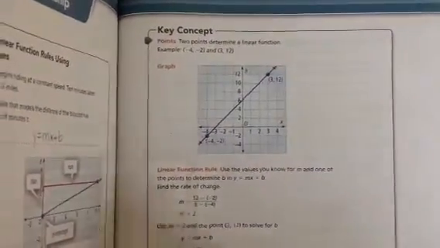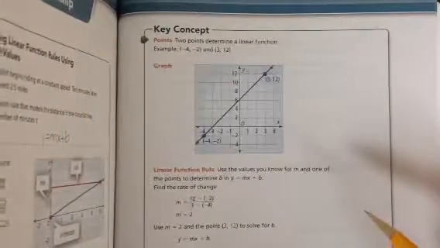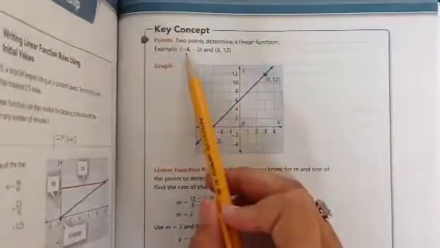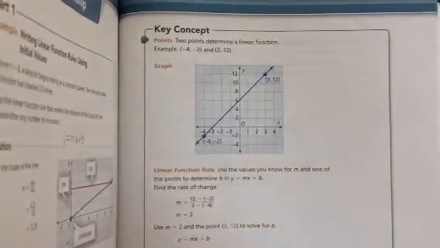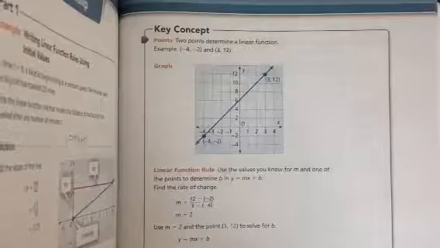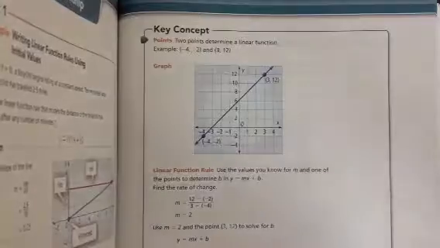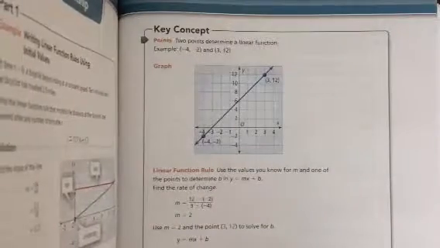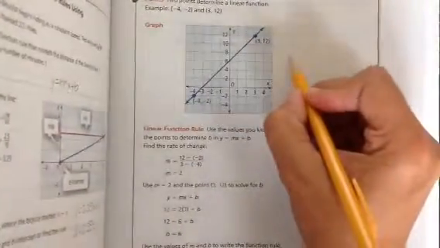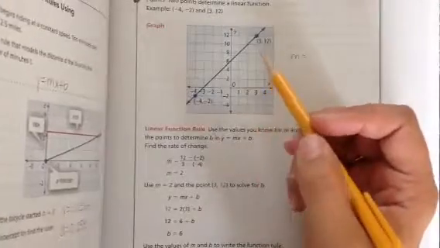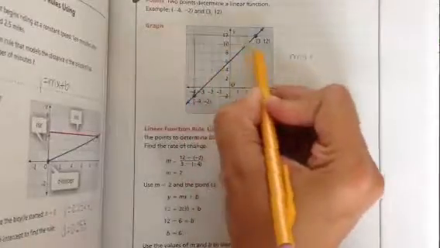Sometimes you may be given 2 points and you need to write a function equation from these 2 points. So if we're given -4, 2, we graph that here, and 3, 12, we graph that here. We're going to use the value that we find for m and one of the points to determine b in the equation y equals mx plus b. Okay, so first we have to find the rate of change. So here we know that the slope is rise, how far did we go up, over run.